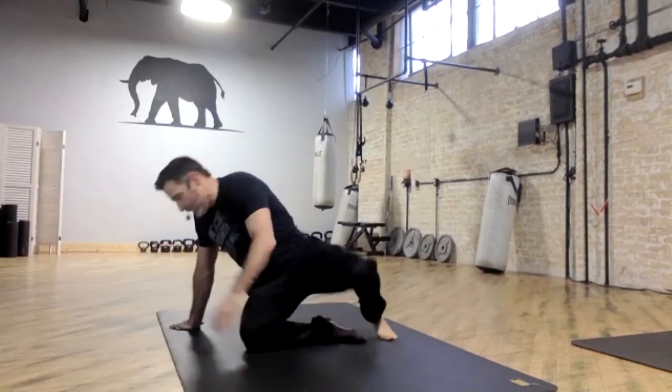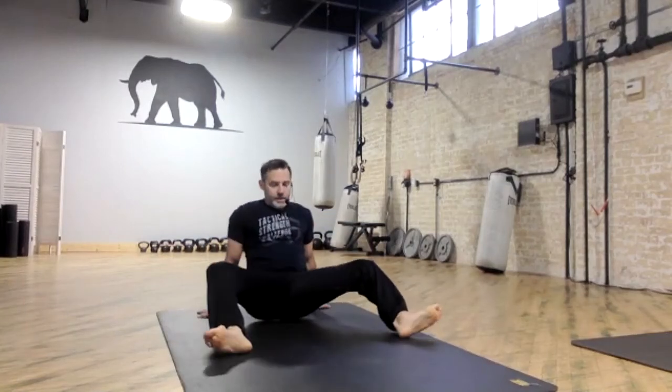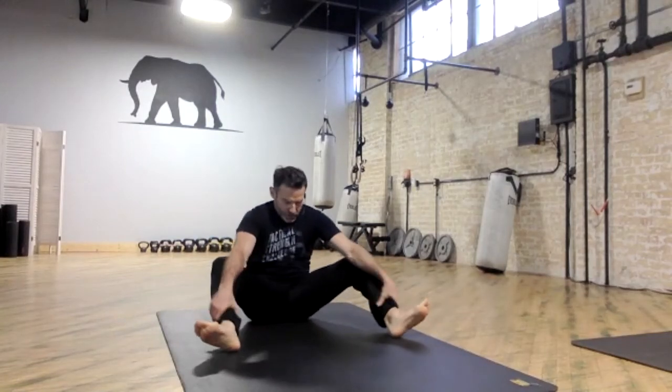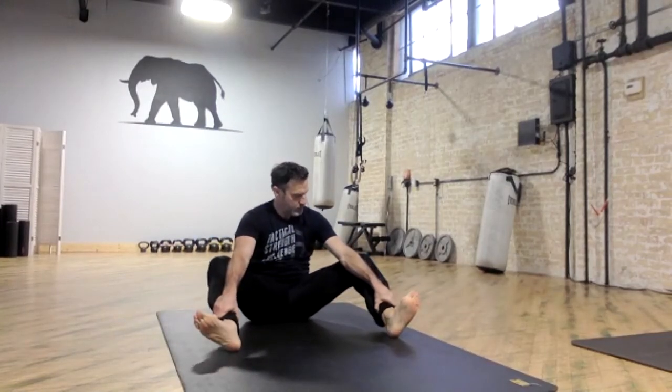I'm gonna come here. So bear sit, 90 degrees in the knees, 90 degrees in the ankles, and then sitting nice and tall, all right? Depending on your level of pain and mobility, you may be able to bear sit here. You may have to bear sit with the hands back here, and that's totally fine, all right?